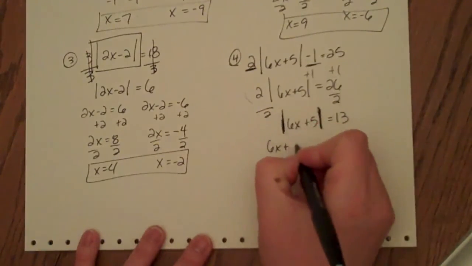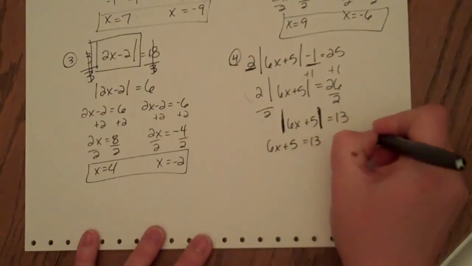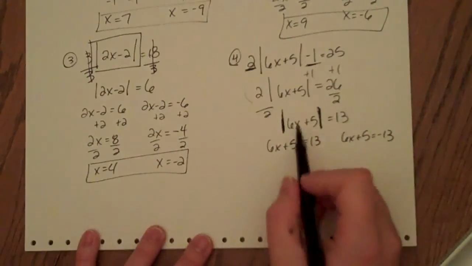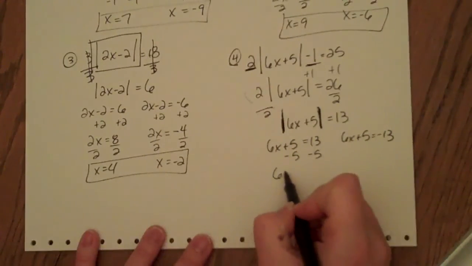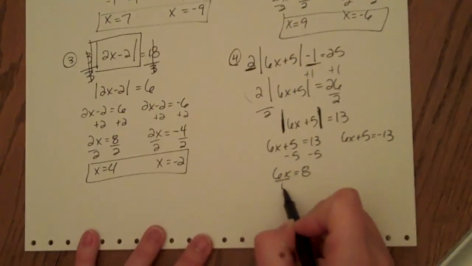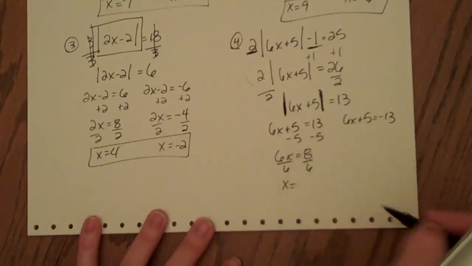So now that I have my absolute value by itself, now I can write my two equations. I have 6x plus 5 is equal to 13, and 6x plus 5 is equal to negative 13. So now I subtract 5 here, and I have 6x equals 8, divide both sides by 6, and I have x equals 8 divided by 6.